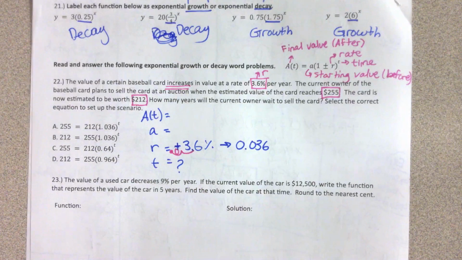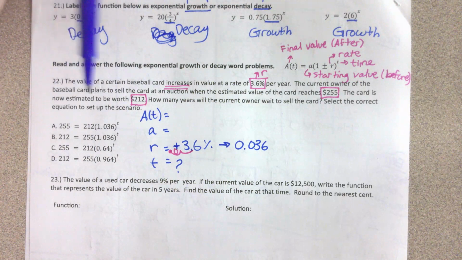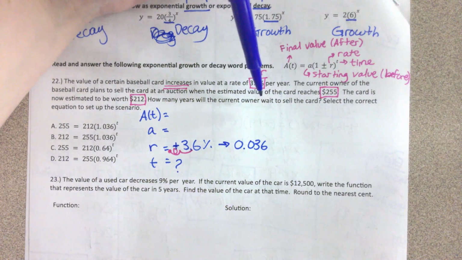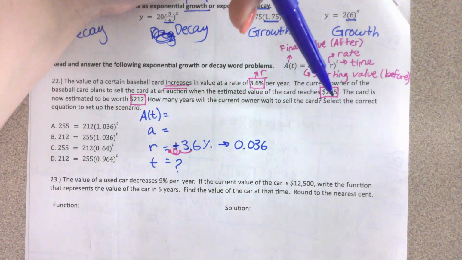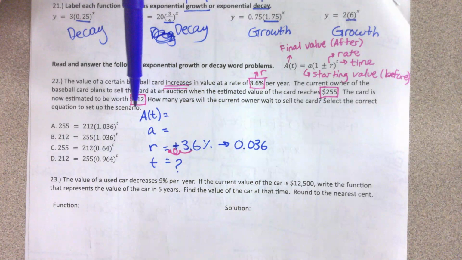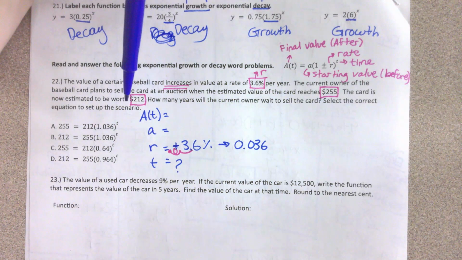So let me read those middle two sentences again. The current owner of the card plans to sell it at an auction when the estimated value of the card reaches $255. The card is now estimated to be $212. So the person who owns the card wants to make money off of it.